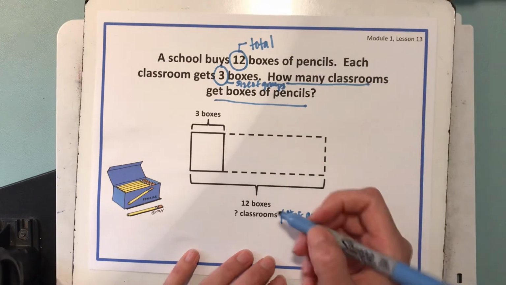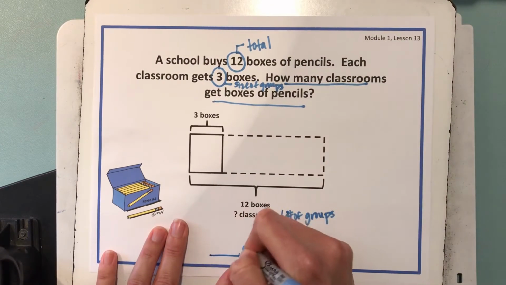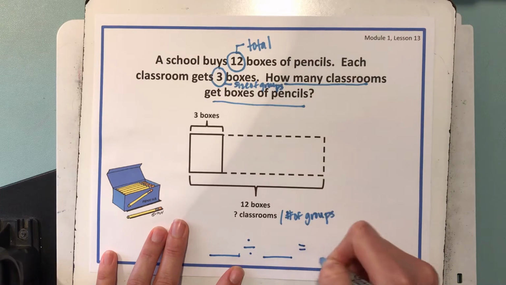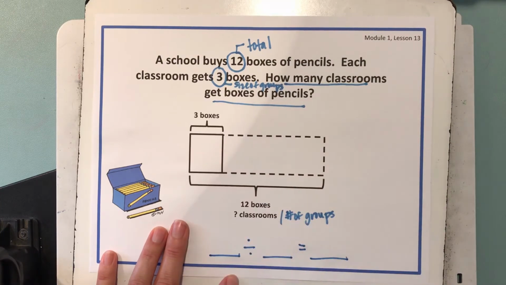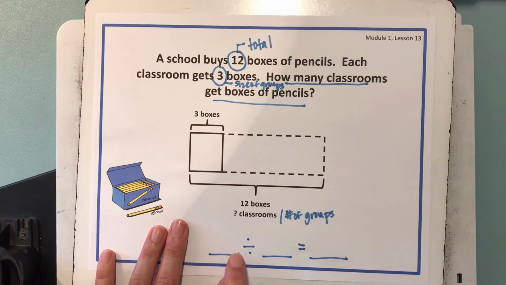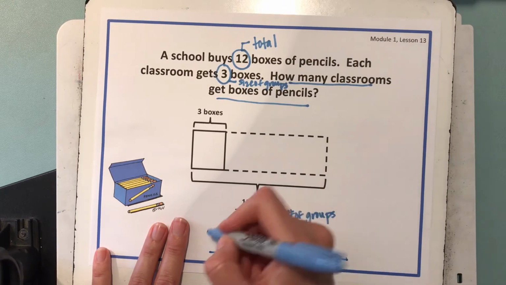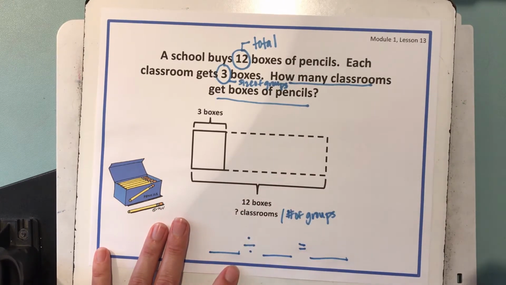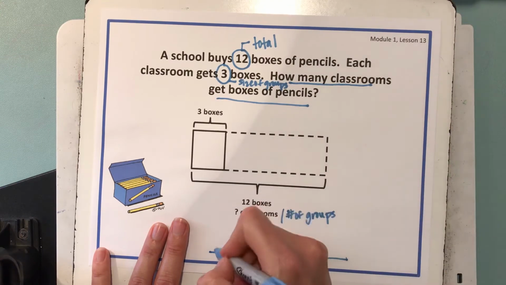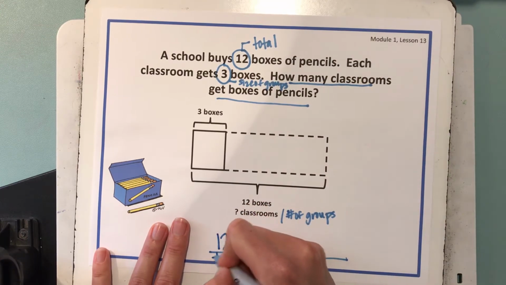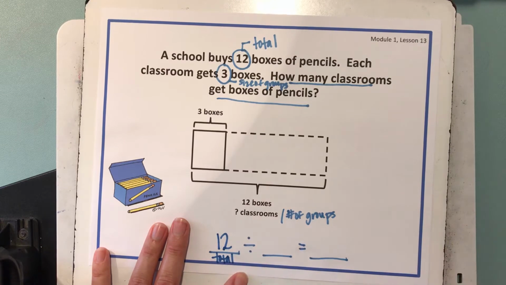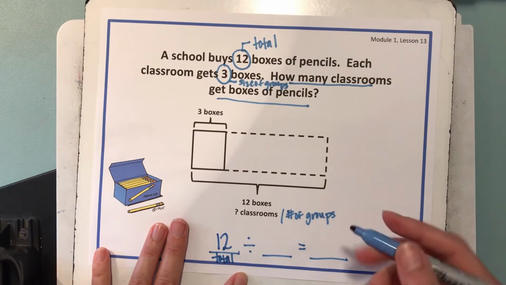So I think the first thing I'm going to do is set up my division problem. I want to look at what I know already so I can fill it into my division equation. Well, I know the total, right? The total was 12. And that always goes first. I'm sure you guys are getting tired of me saying that.